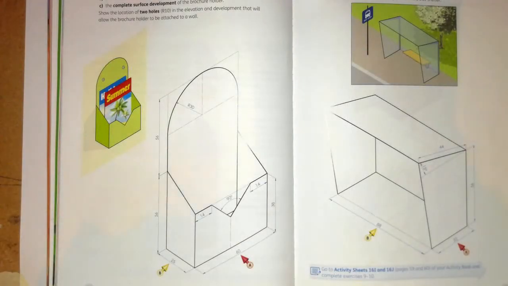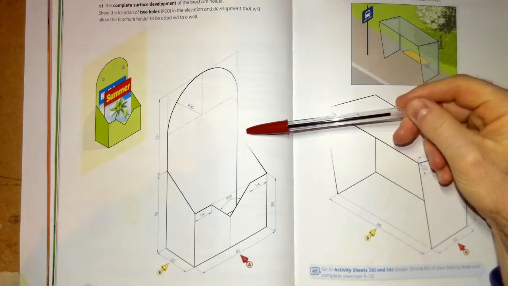Hi folks, so the questions we have in front of us here today, guys, are from the World of Graphics textbook on pages 254 and 255 on the topic of developments. Both questions are going to be done in this video today, and we're starting off with this one here, the magazine holder.